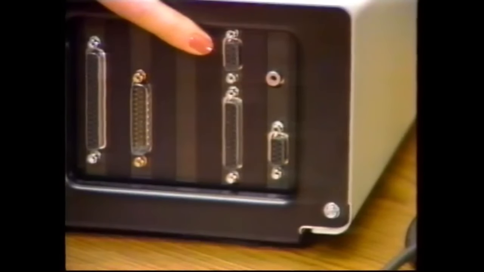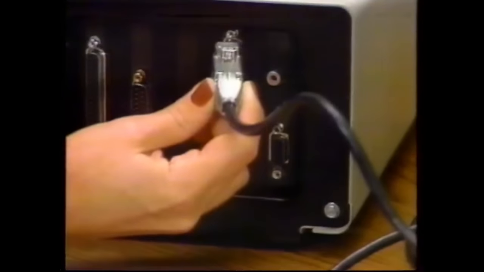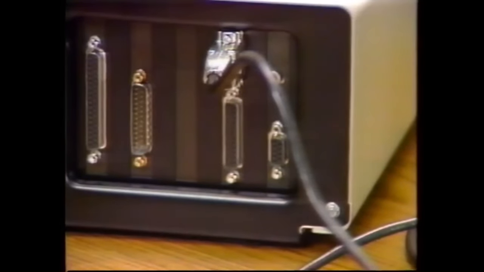If you're using the standard IBM monochrome display card, your dealer will usually have put it in slot number 2 for you. Plug the end of the cable with a 9-pin D connector coming from the monitor into the matching connector on the back panel of your computer.